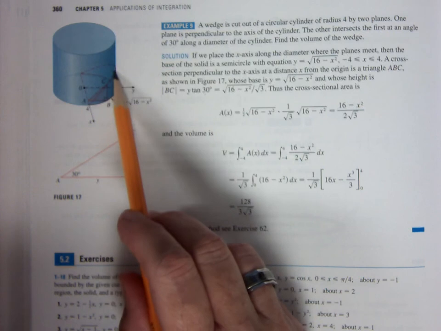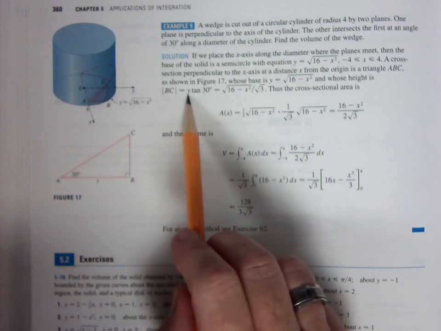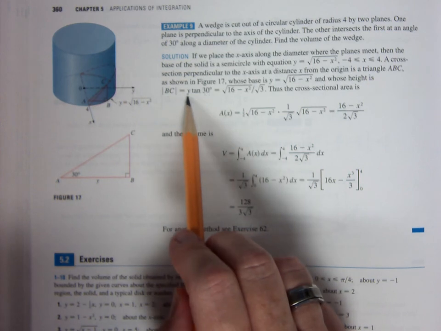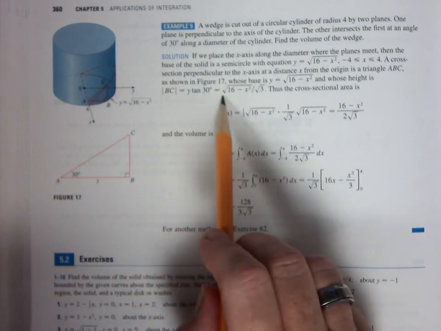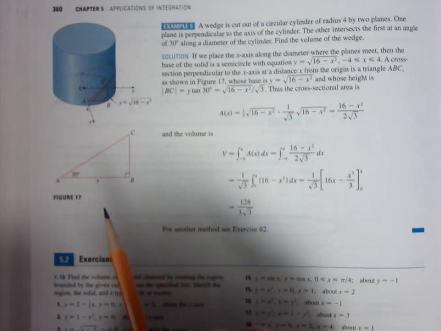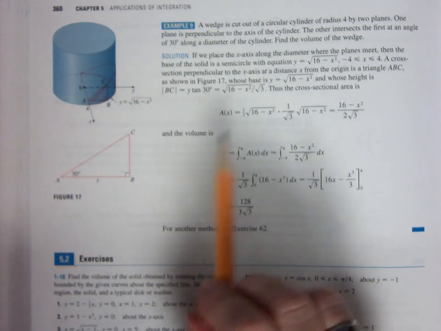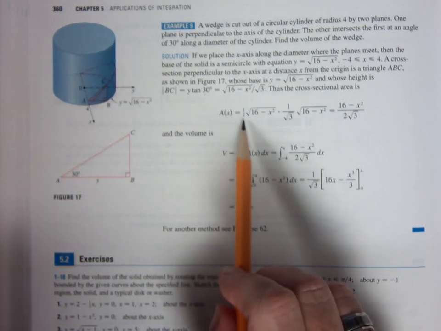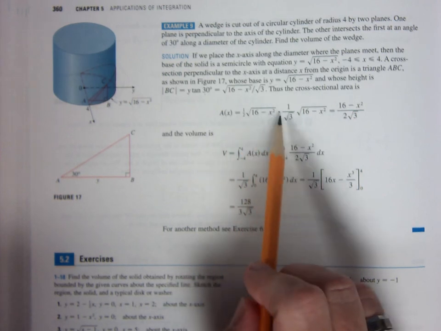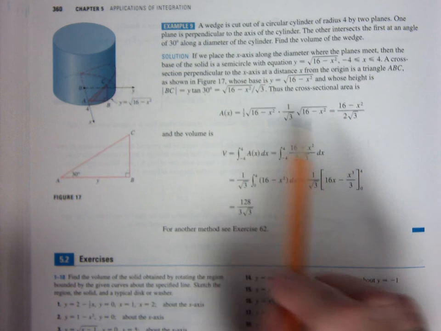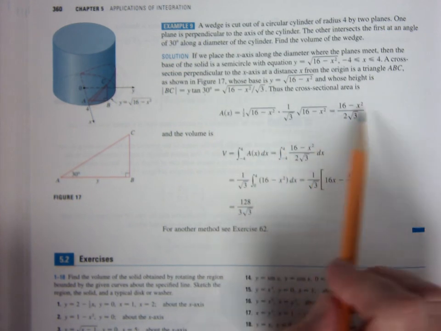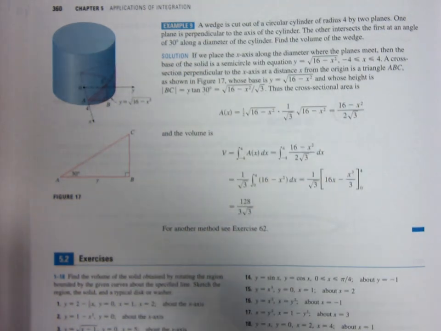So this would be y tangent 30. So y tangent of 30 would be the square root of 16 minus x squared over the square root of 3. So the cross section then would be 1/2 square root of 16 minus x squared times this 1 over the square root of 3 square root of 16 minus x squared. And when we reduce that, we'll get 16 minus x squared over 2 square roots of 3.